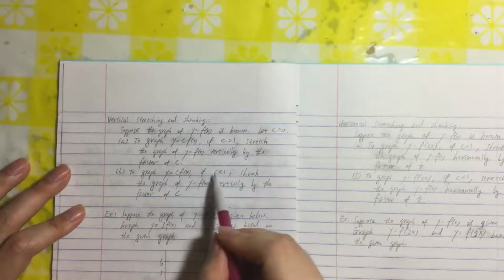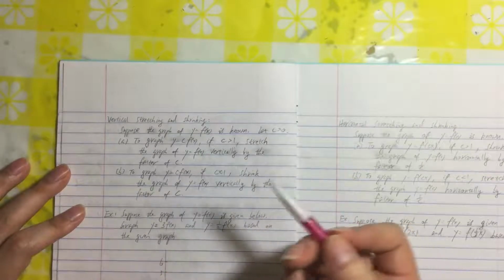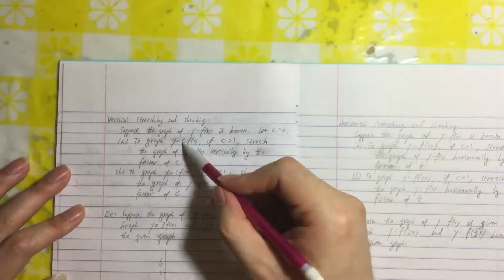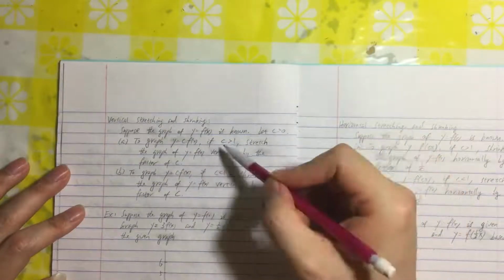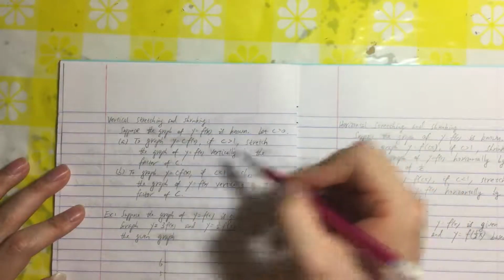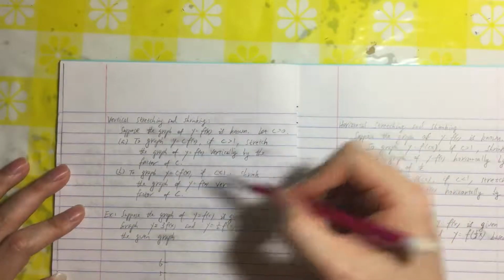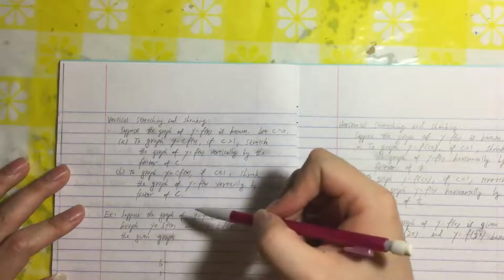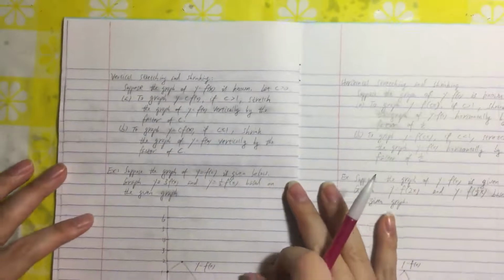So if c is less than 1, we shrink the graph vertically by the factor of c. So when we have a number c multiplied to the function f of x, if c is more than 1, we stretch the graph vertically by the factor of c. If c is less than 1, we shrink the graph vertically by the factor of c. That's called vertical stretching and shrinking. Next, let me show you an example.